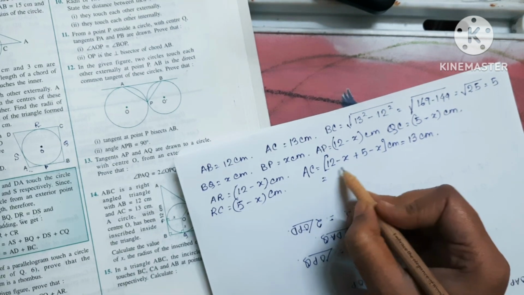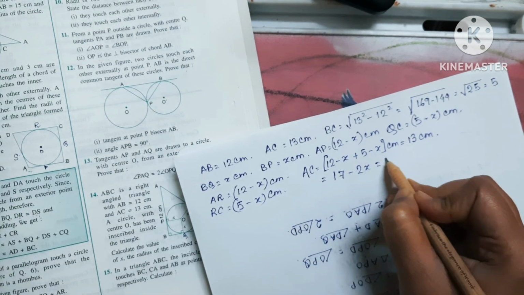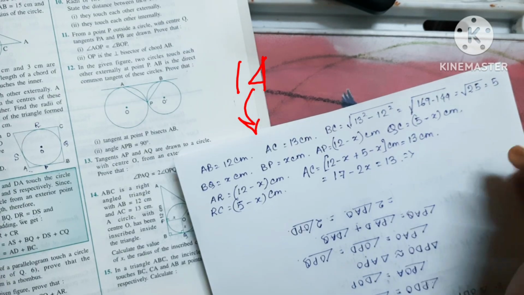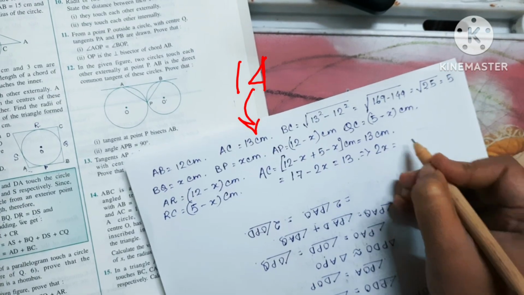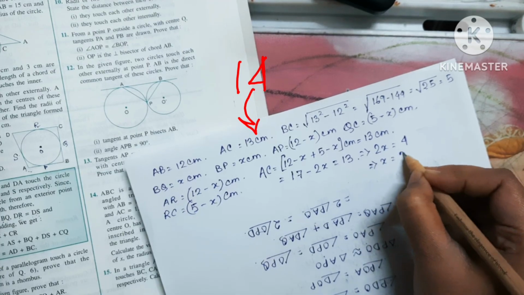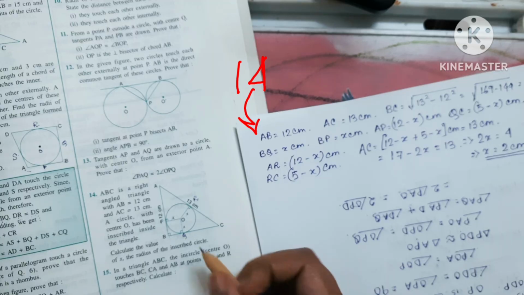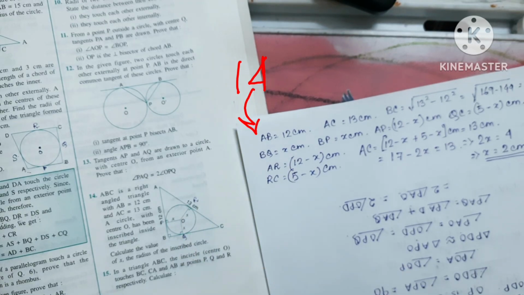So 17 minus 2x, in centimeter, will be 13. So 2x is equal to 4. So x will be 2 centimeter. So this is the radius of the inscribed circle.